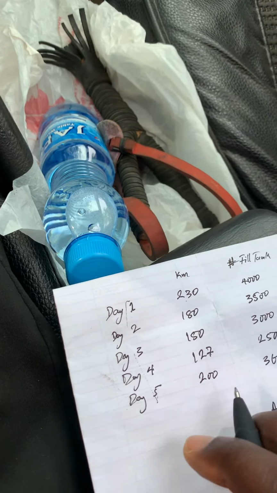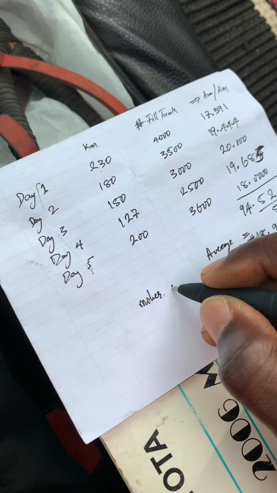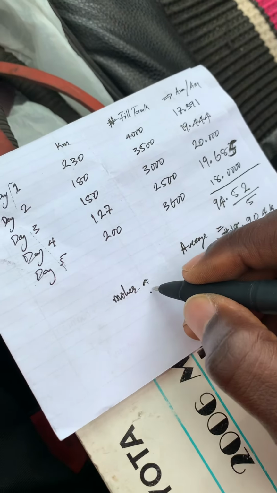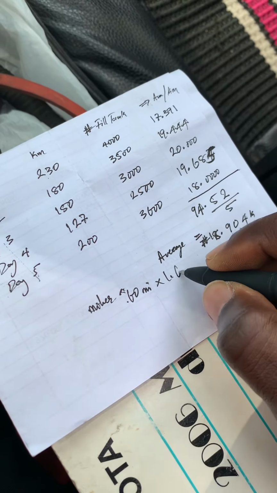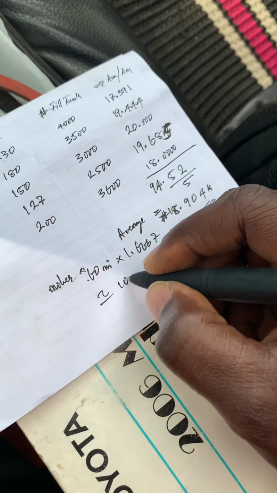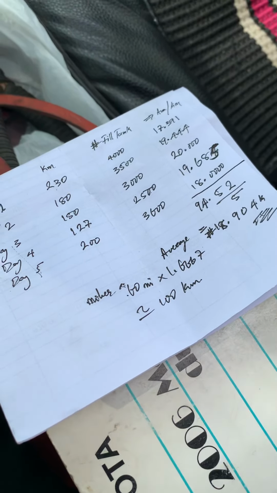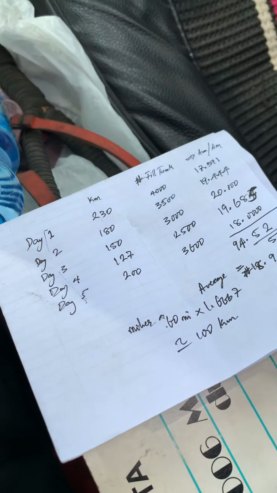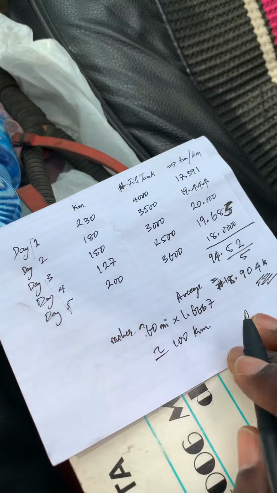If your car reads in miles, you multiply whatever value you have. Let's assume 60 miles. You multiply it by 1.6667, which is approximately 100 kilometers. So find it out. If your car records in miles, multiply it by 1.6667. So do this and be able to make informed decisions on this job.